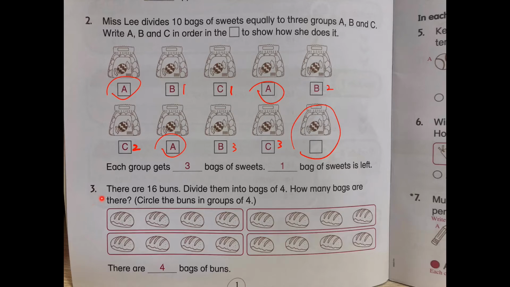Question number 3. There are 16 buns. Divide them into bags of 4. So we'll have 4 buns in 1 bag. How many bags are there? Circle the buns in groups of 4. So we simply circle them, 4 buns in a circle, and so it ends up that we have 4 groups here. So we have 4 bags of buns.